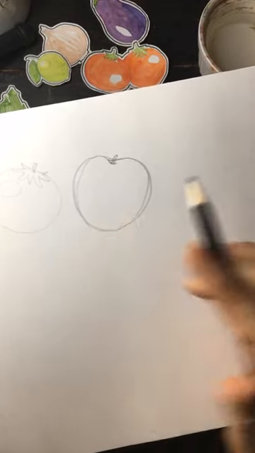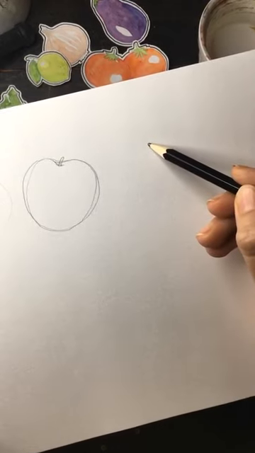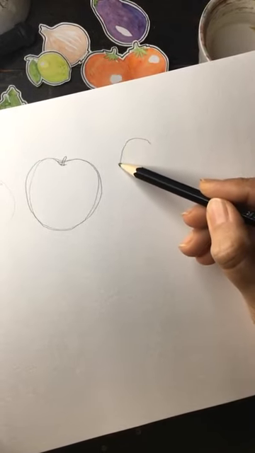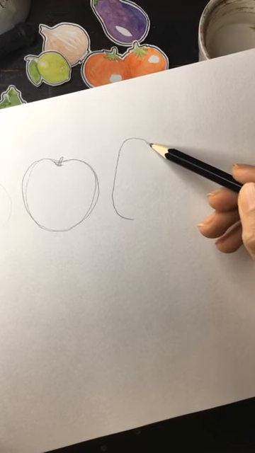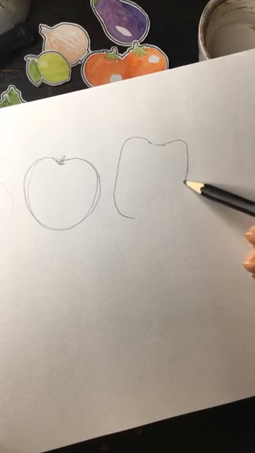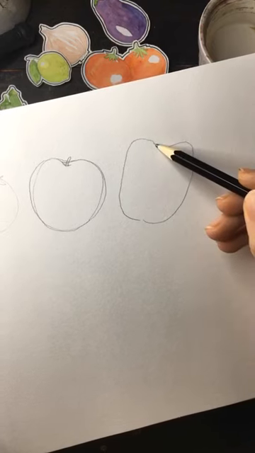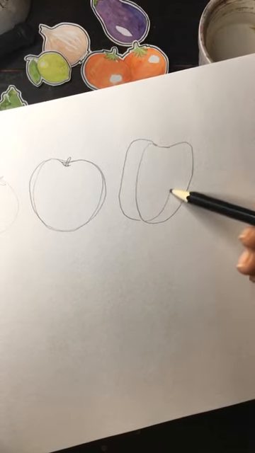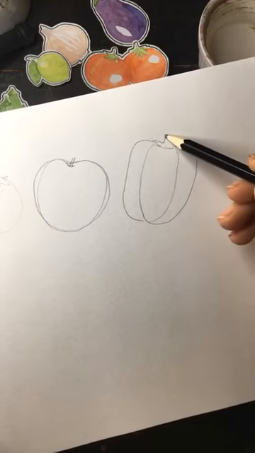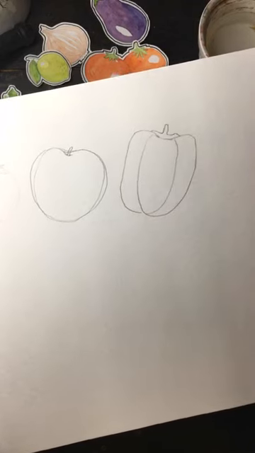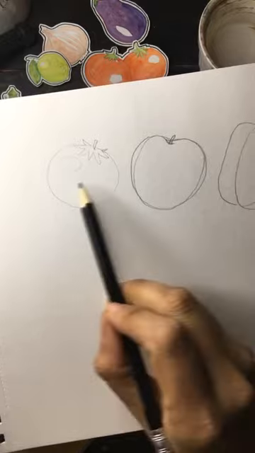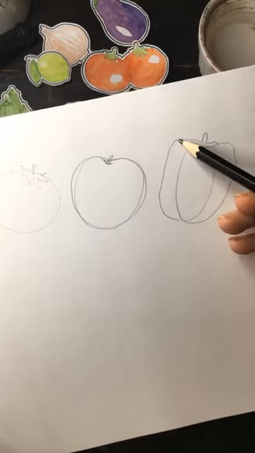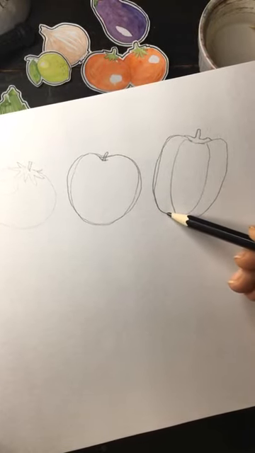But when you want to take this a little further, you can also make a shape like that, and you can get a bell pepper. So you can practice making all these fruit and vegetables together.